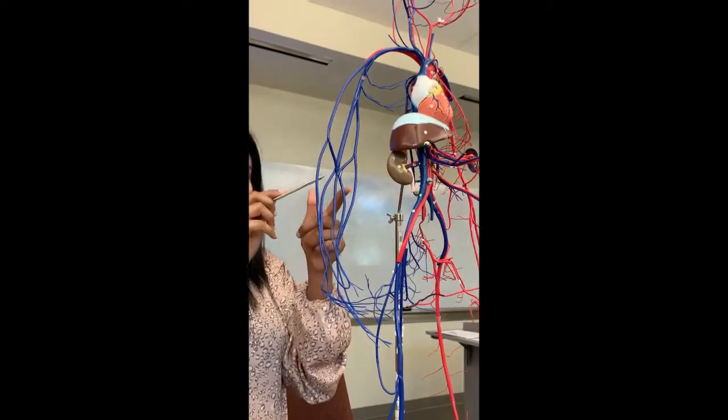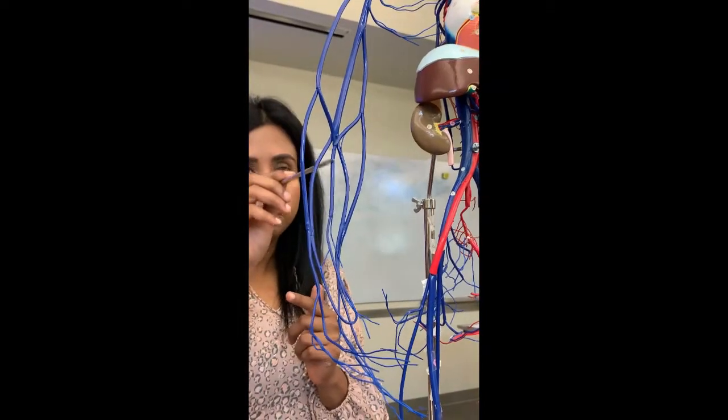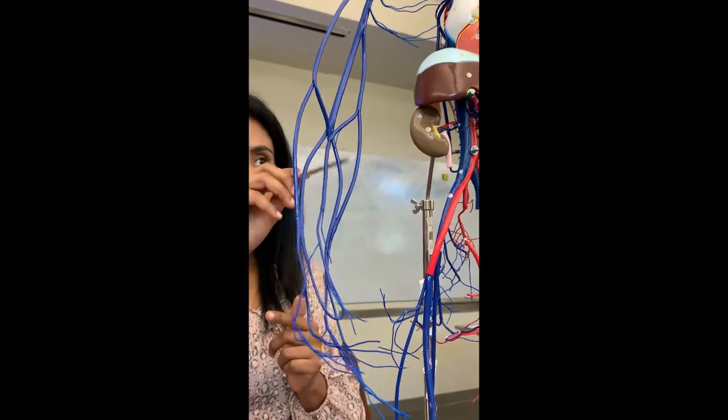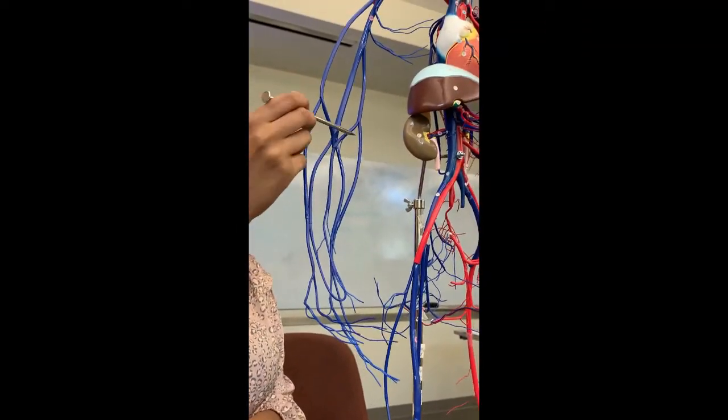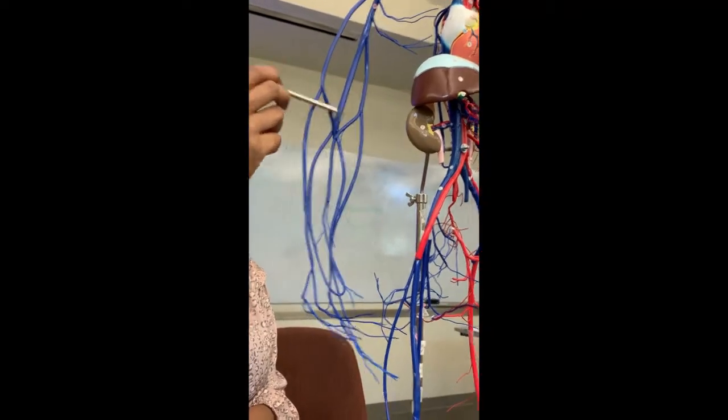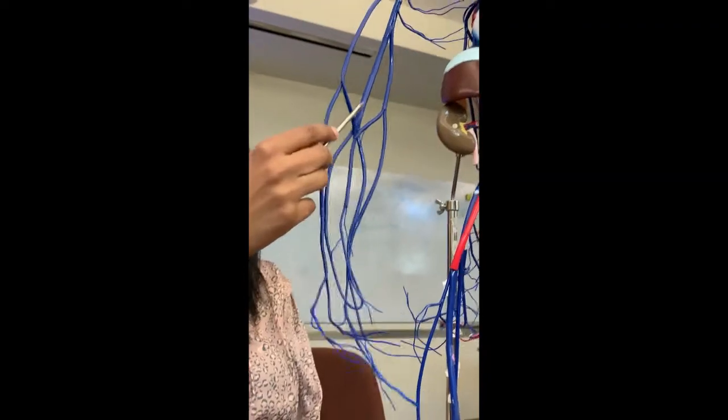Here is the radial vein, median vein, ulnar vein. And this is the anterior antecubital veins. This is where you could see in your antecubital region. This is where they draw your blood from.